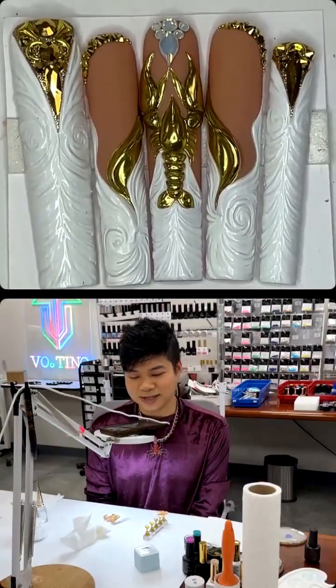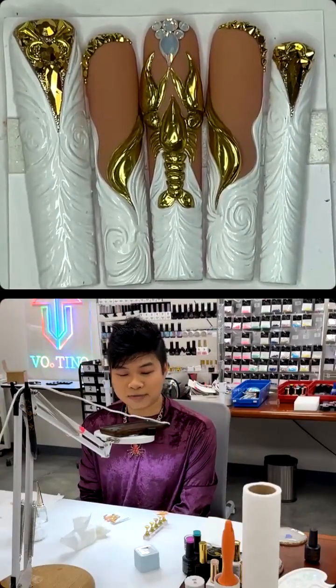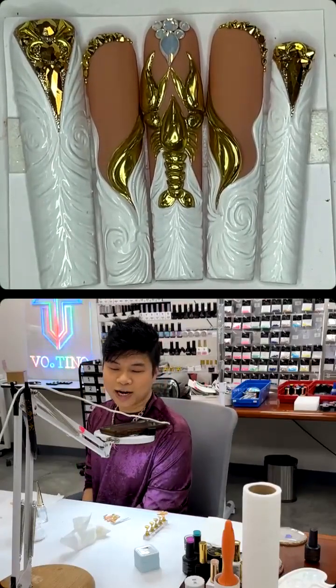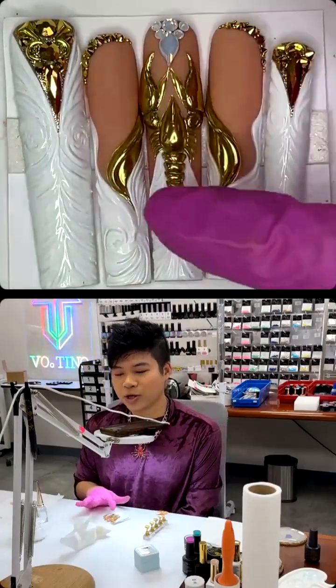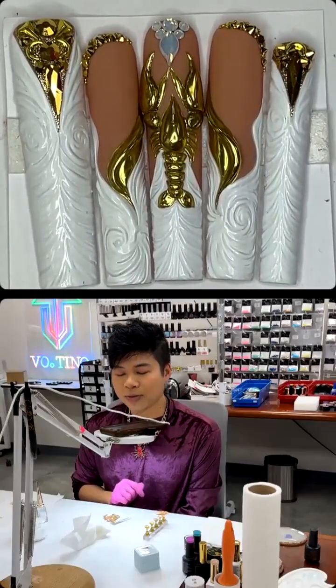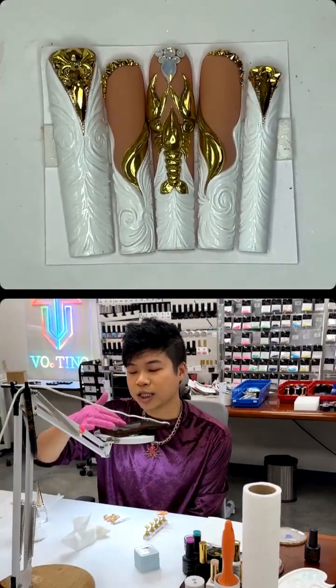With texture gel, do you have to top coat it? You can if you want, but you don't have to. It's not necessary, except for chrome. You can apply chrome on it, and if you put chrome on it, you have to top coat it. But if you don't put chrome on it, you don't have to top coat it. Just don't put it too thick.